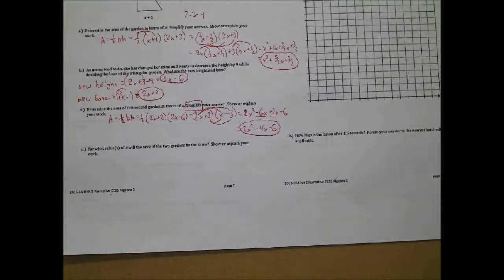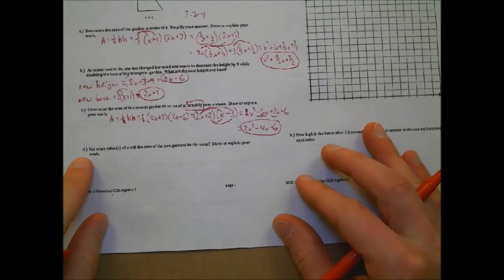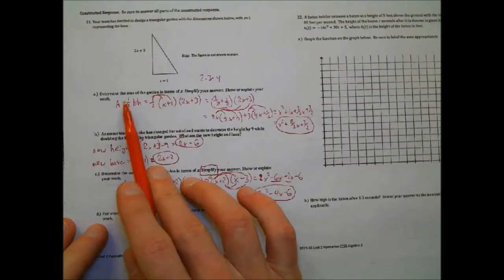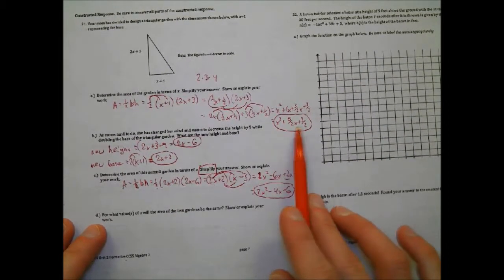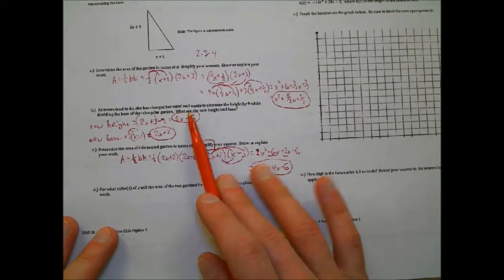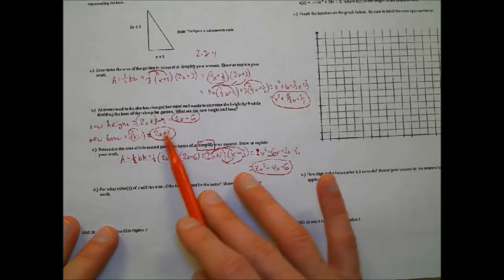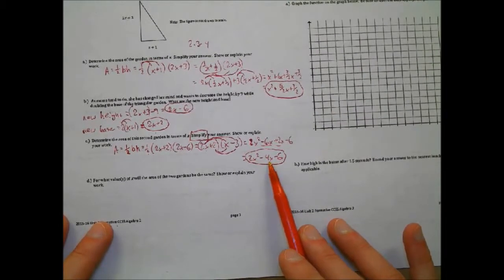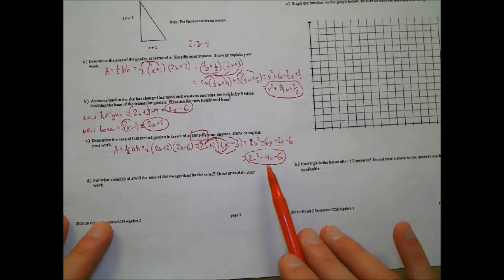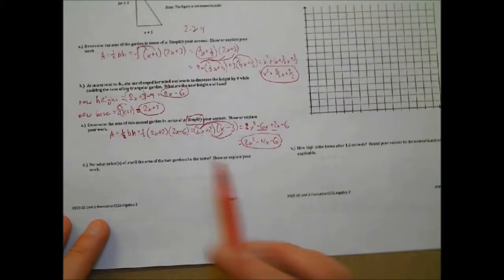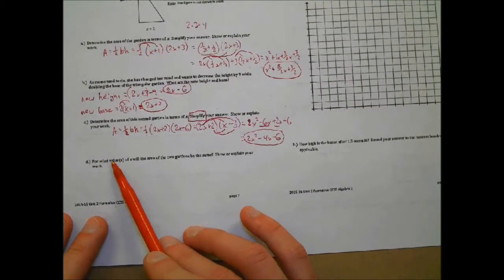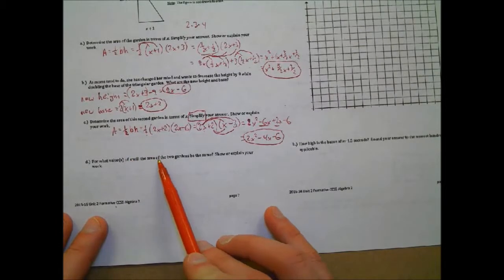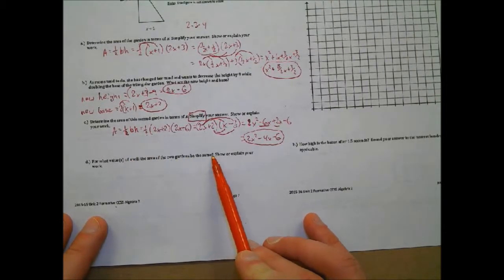So, questions on letter C? So we had our old garden. Our old garden had an area of this, and then we made some changes to the height and the base, and we got the new garden area, which is this. So there's the area of the one garden, there's the area of the other garden right there. Letter D asks, for what values of x will the area of the two gardens be the same? Show or explain your work.